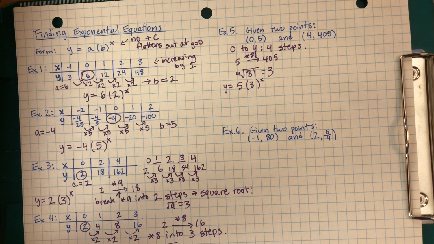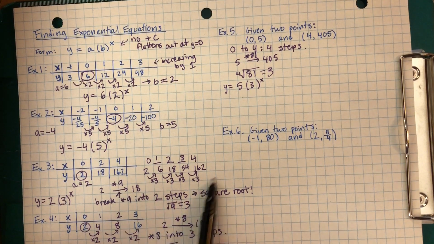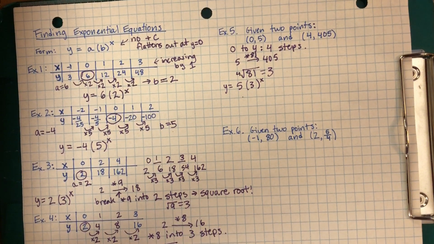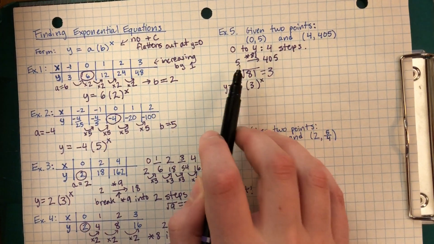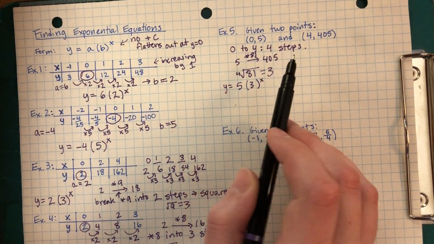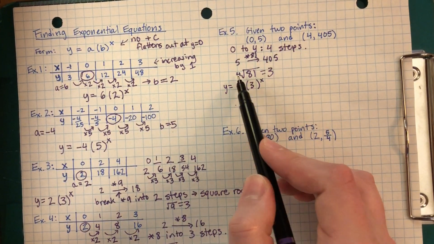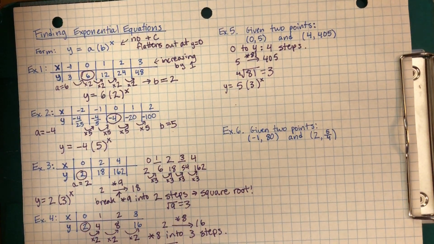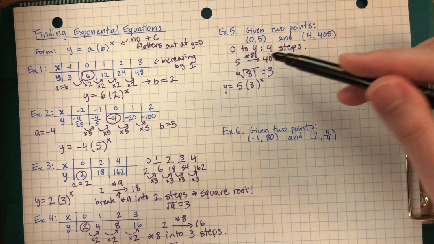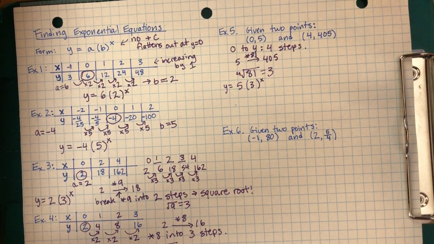I don't care which way you want to do it. You could write the whole table out and figure those numbers out yourself. That would be one way. This is another way, figuring out how many steps, what's the number that gets multiplied, and then doing the number of steps root of that number to get the b. That works perfectly well. Or we can set up a system of equations.